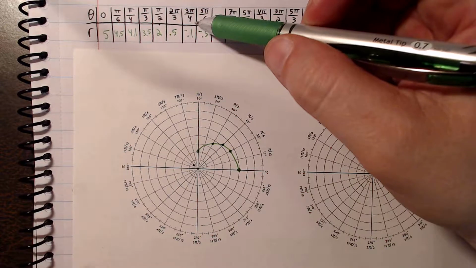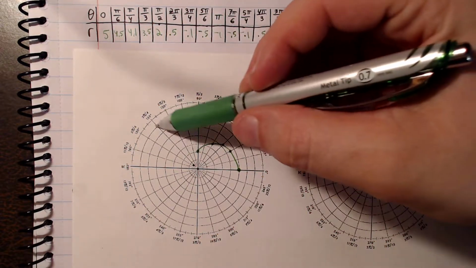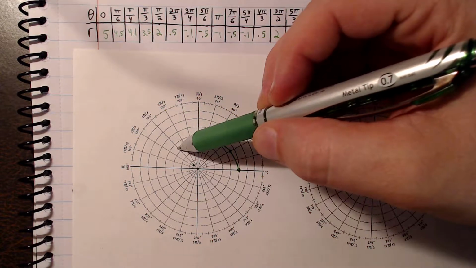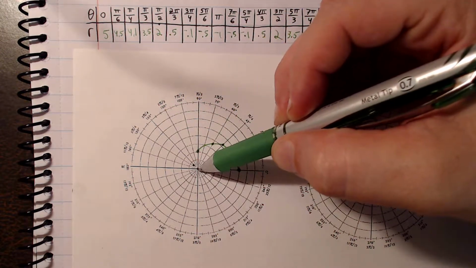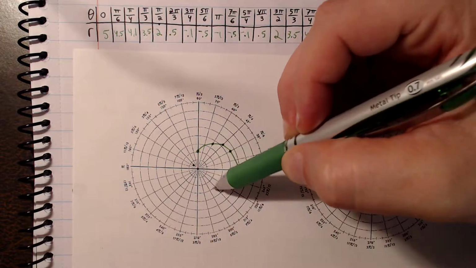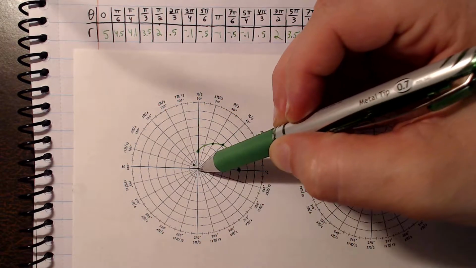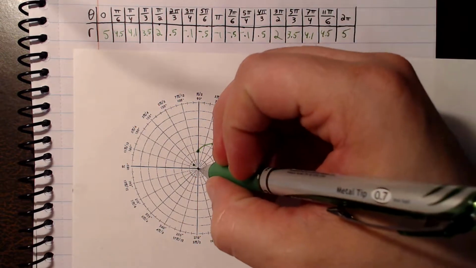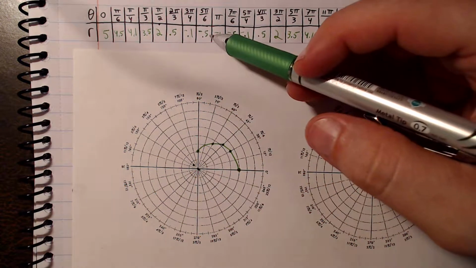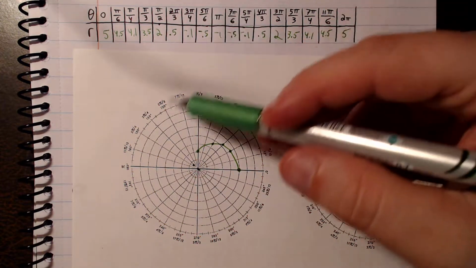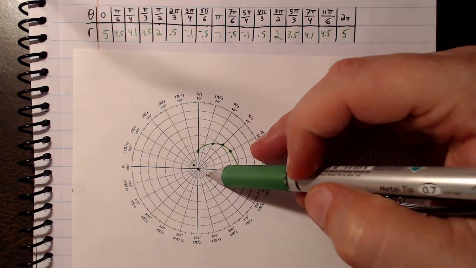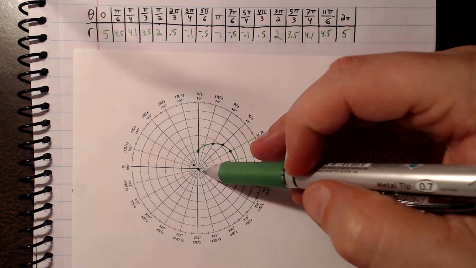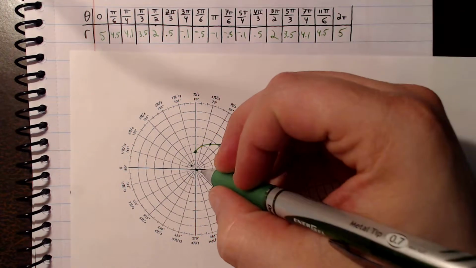Then at 3 pi over 4, they give us negative 0.1. So remember, we're going to be following this line, but we're going away from it, 0.1. And 0.1 is just a little bit past the center. Okay, 5 pi over 6. Here's 5 pi over 6. We're following it out to negative 0.5. So that's about right here.